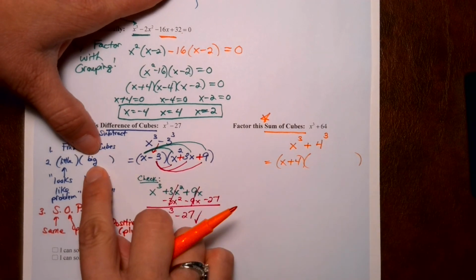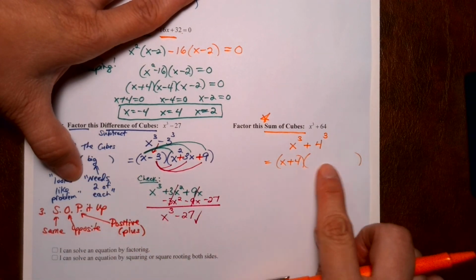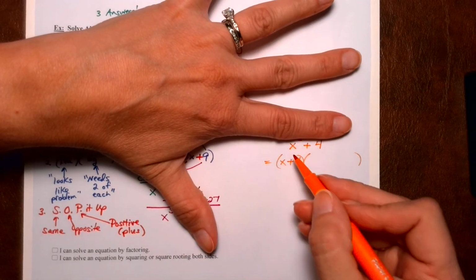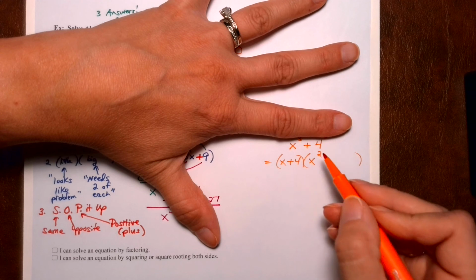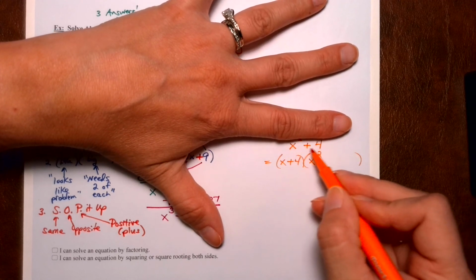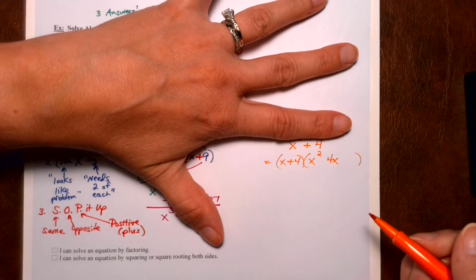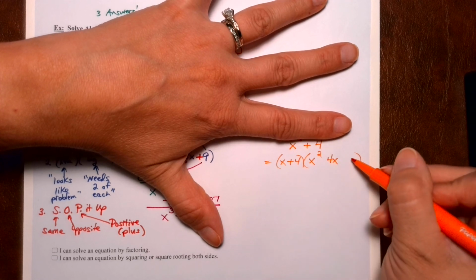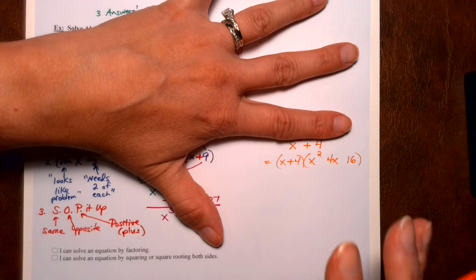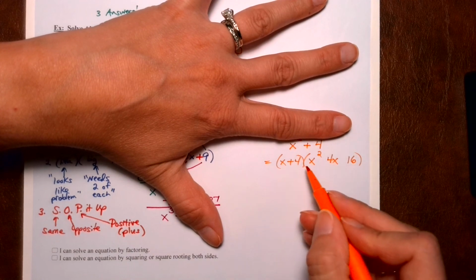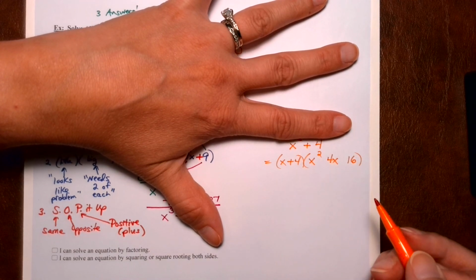Okay, and then how do you make the big guy? We need 2 of each. Okay, so don't even look at these powers. I need x times x. That makes x squared. I need 1 of each. 4 times x. 4x. I need 4 times 4. 16. Okay, don't worry about the signs. We'll do those later. Just get the terms written down.